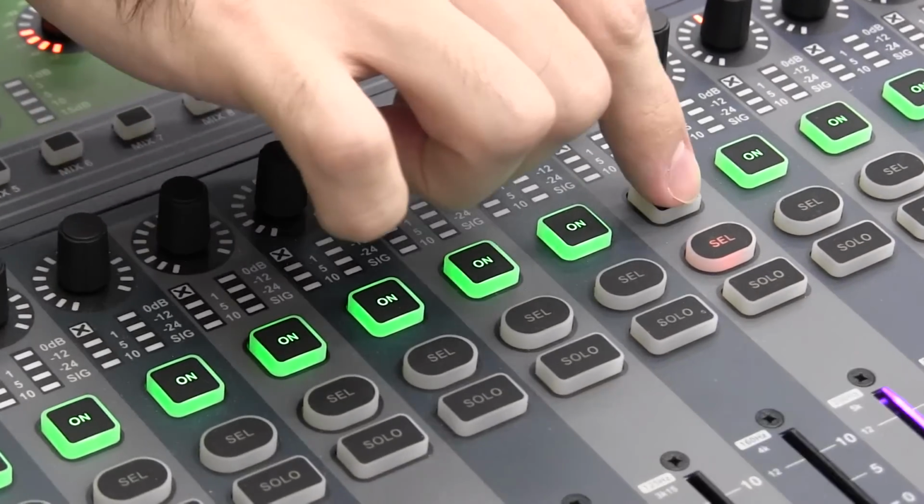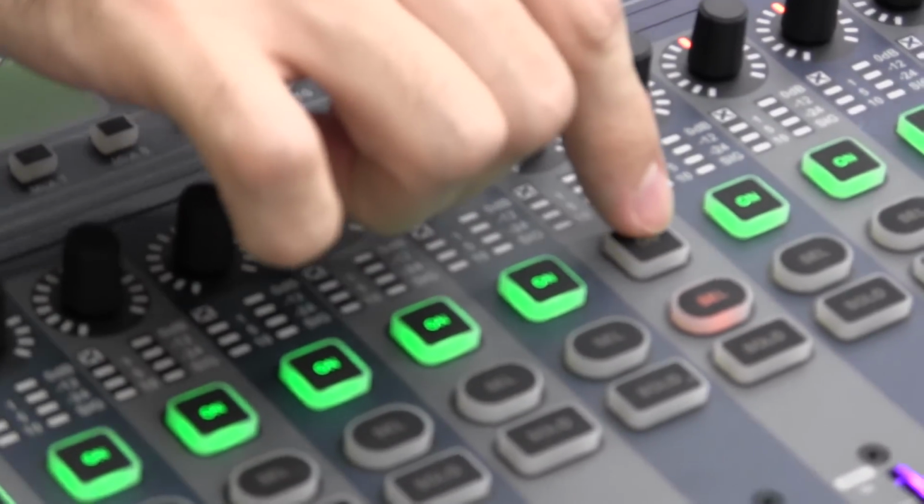Now, what I'm going to do is I'm going to enable the gate and then I'm going to adjust the threshold. So listen what happens.